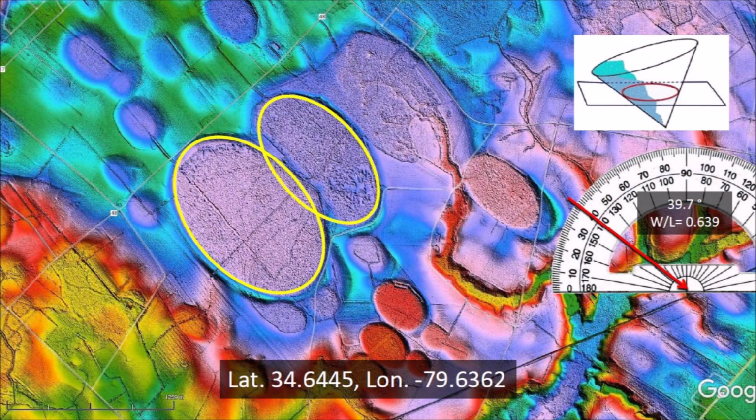The Carolina Bays in Marlboro County, South Carolina, have a precise elliptical geometry. Since ellipses are conic sections, we can deduce that the Carolina Bays originated as inclined conical cavities. From the width to length ratio of the larger bays, we can estimate that the conical cavities were inclined at 39.7 degrees, which would be the angle of the oblique impacts that created the bays.